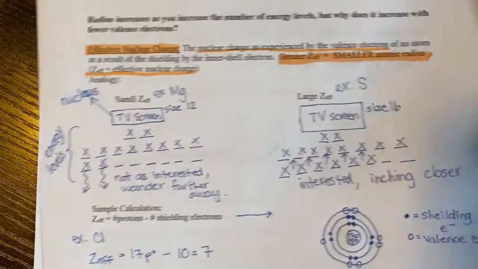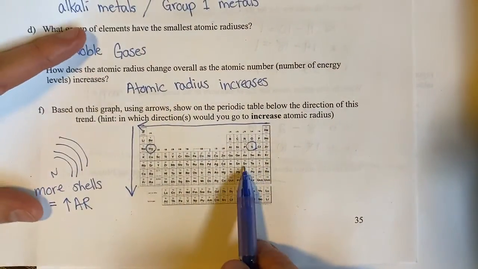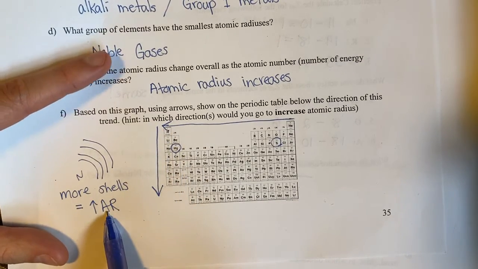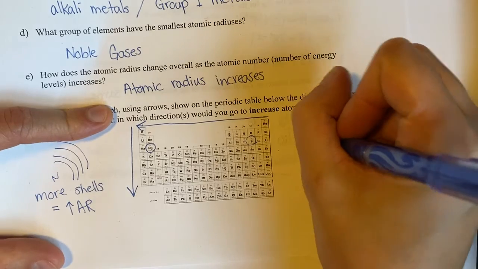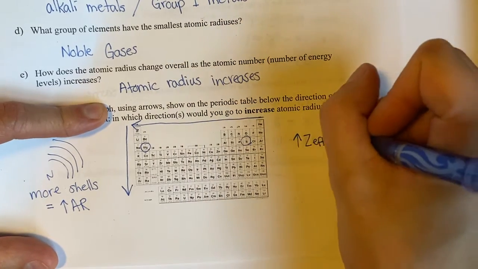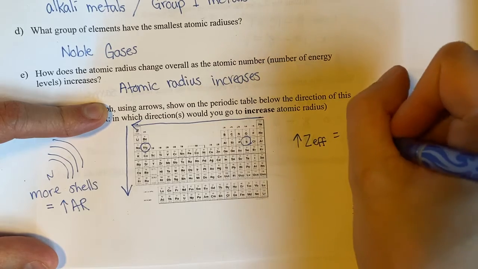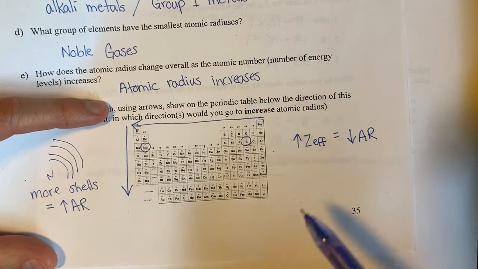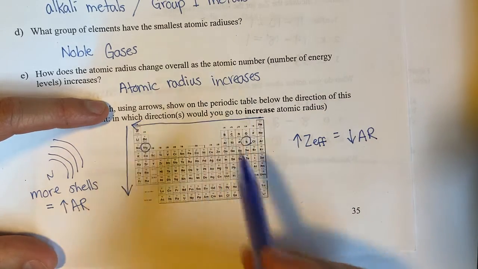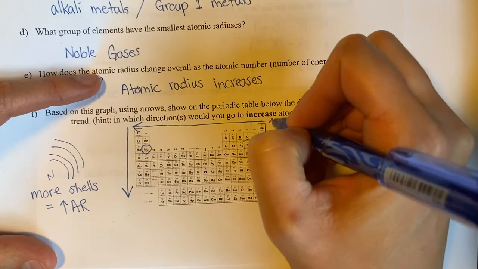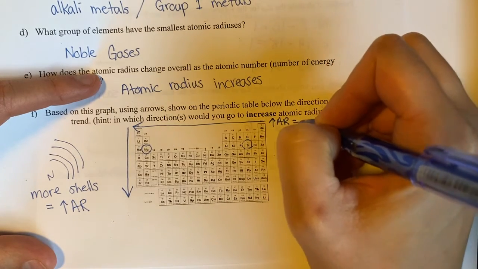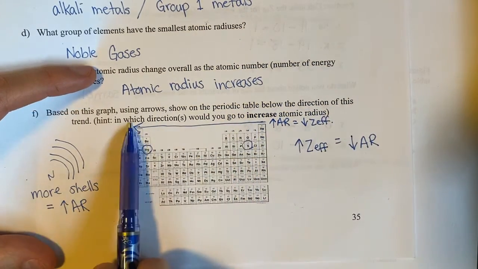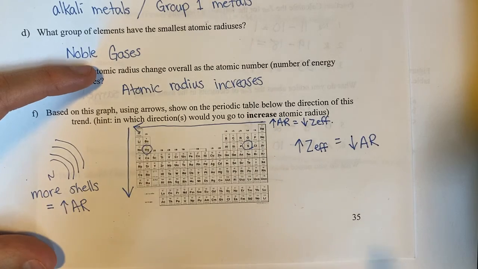So why do we care about this? Let's quickly make a summary note on this front page. We learned earlier that as you add more shells, you increase the atomic radius. And if you increase the effective nuclear charge, that decreases the atomic radius. So increased effective nuclear charge decreases atomic radius. To match up with this arrow, we can rewrite it as increased atomic radius equals less Zeff, which might be better, seeing as we're talking about increasing atomic radius.